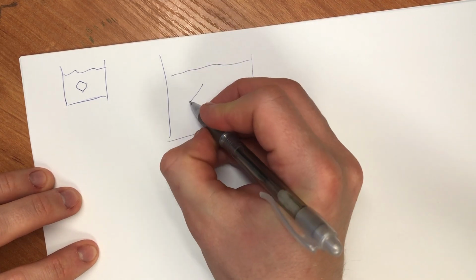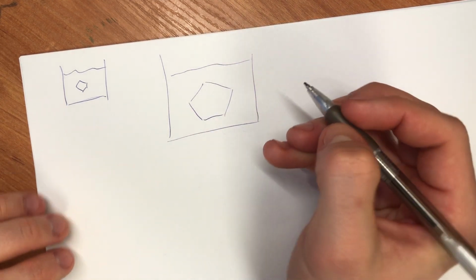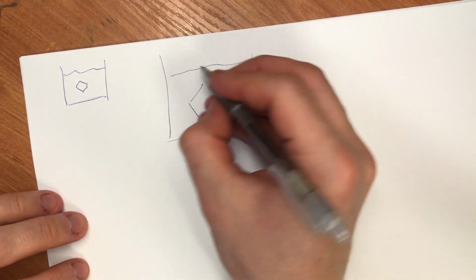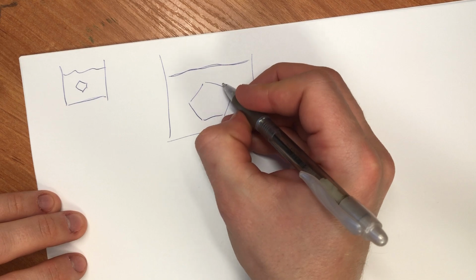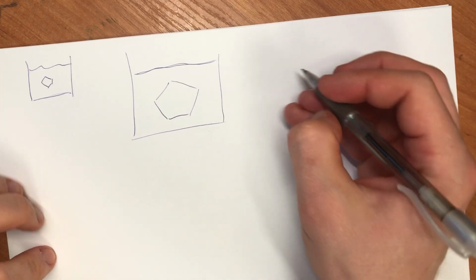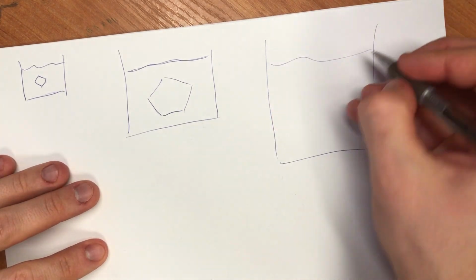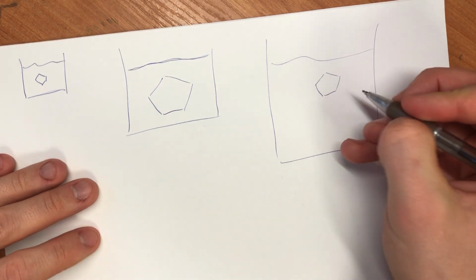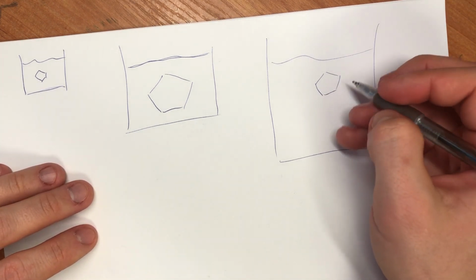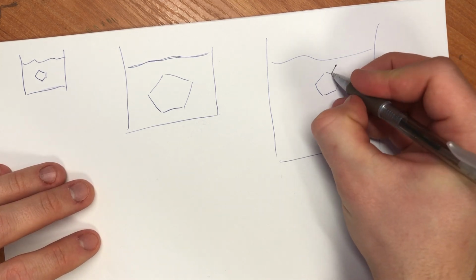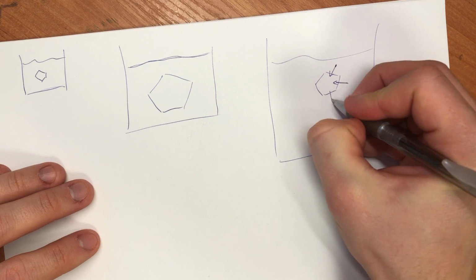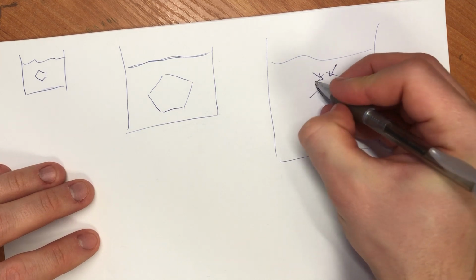So pressure in liquids and gases is transmitted to all directions equally. So if there is pressure, let's say it should better be a small object, so we can neglect the changes in the height. So the pressure comes here, here, and here, so it's transmitted to all directions equally.